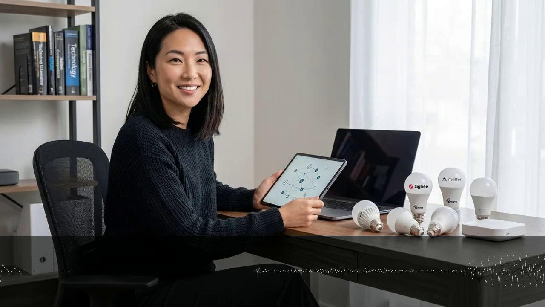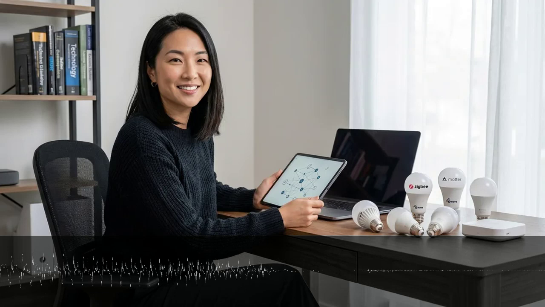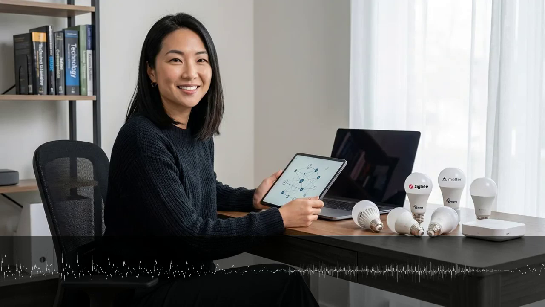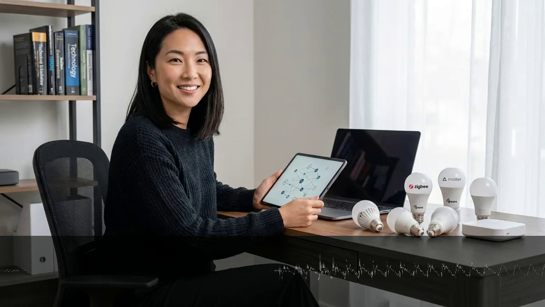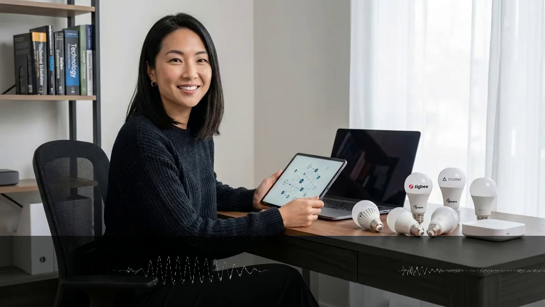So what are smart light bulb protocols exactly? A protocol is the structured communication method that allows a smart light bulb to receive commands from a controller, whether that's a hub, a smartphone app, or a voice assistant. Think of it as the dialect your devices share. A Zigbee bulb and a Z-Wave hub can't communicate directly, no matter how sophisticated either device is, because they speak fundamentally different languages.